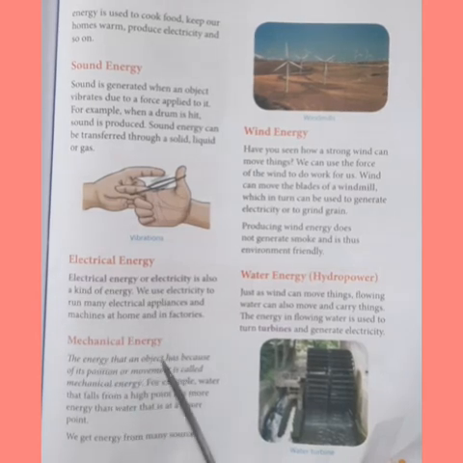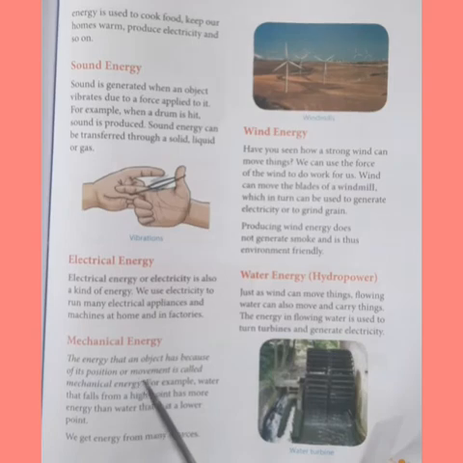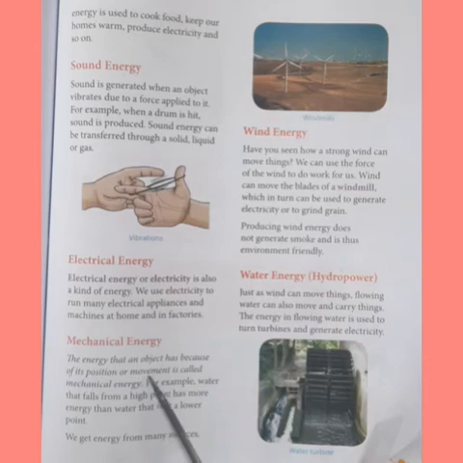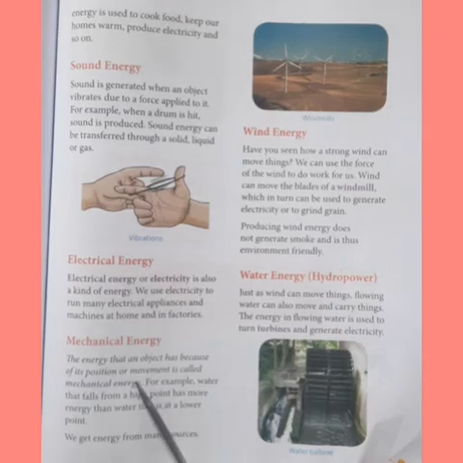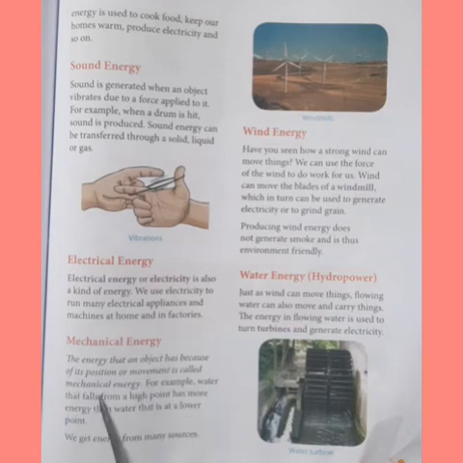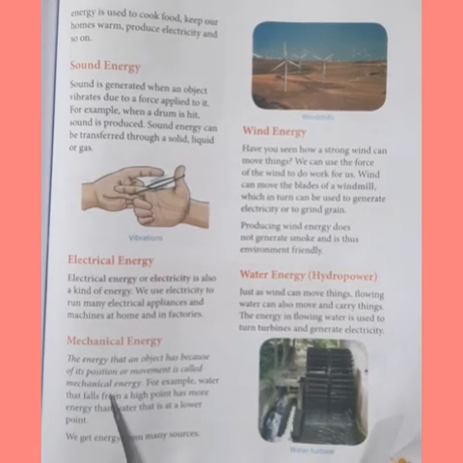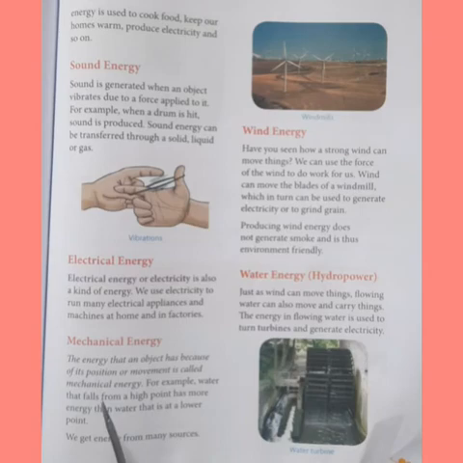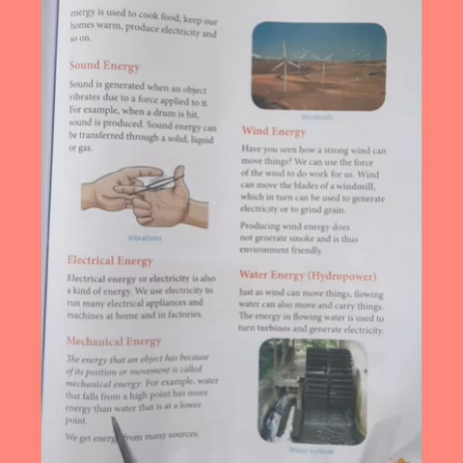Mechanical energy is the energy that an object has because of its position or movement. The energy produced by an object due to its position or due to its movement is called as mechanical energy. For example, water which falls from a high point has more energy than the water which is at a lower point.